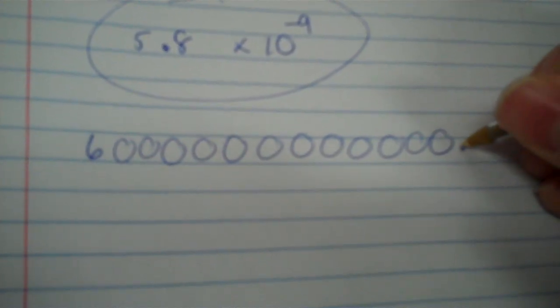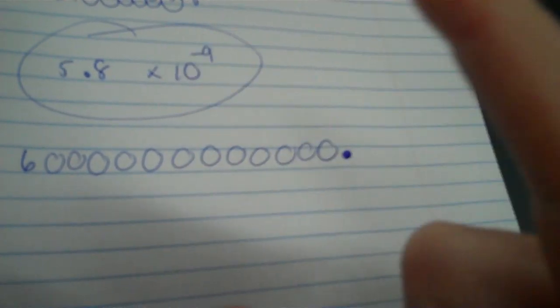Okay, my next one, we have 6, and 1, 2, 3, 4, 5, 6, 7, 8, 9, 10, 12 zeros. Okay, now the decimal's at the end if you don't have it. You need one digit in front of the decimal, and it cannot be a 0. Only one digit, and it can't be a 0.